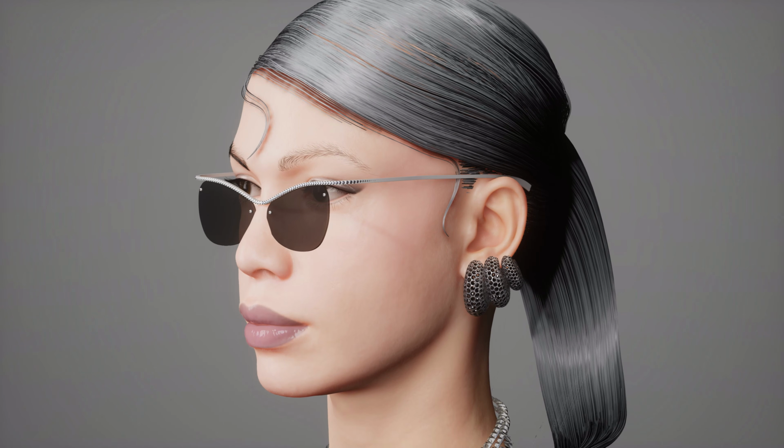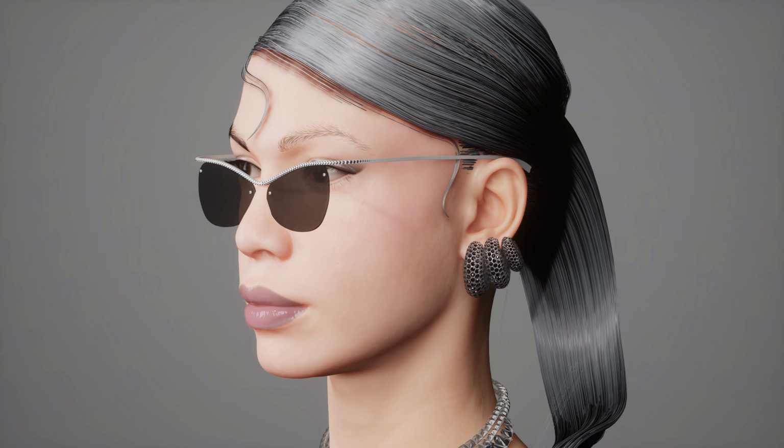And this is the final look for the sleek silver ponytail.